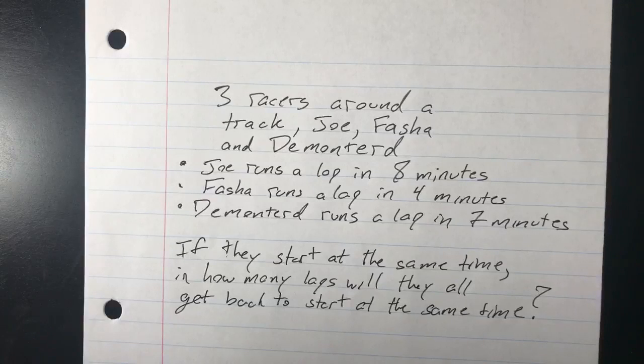Yeah, exactly, Choddy. Least common multiple. Yeah, and we're looking for least as well. I guess I could have put that, but I'll take any correct answer as long as they'll all pass again.